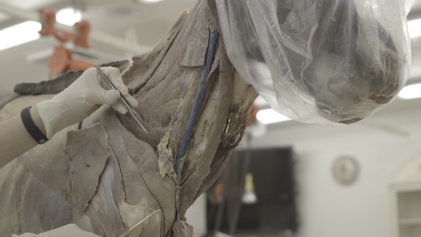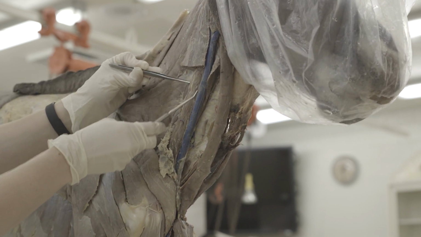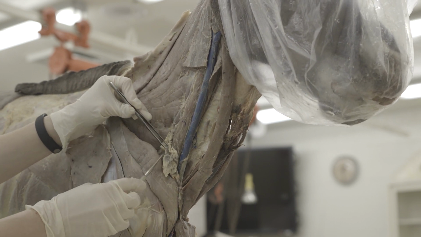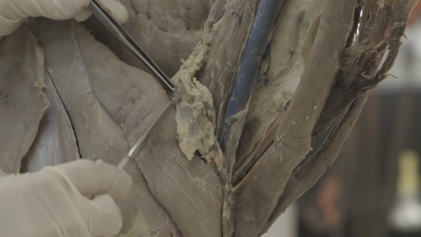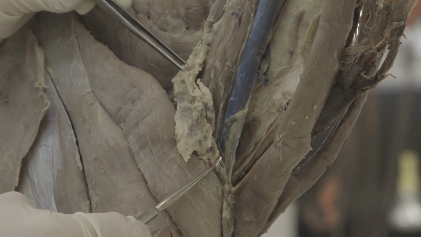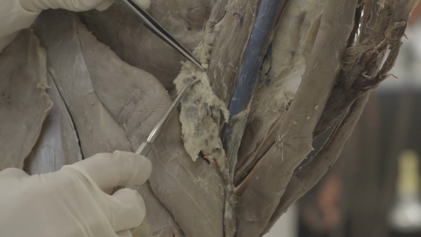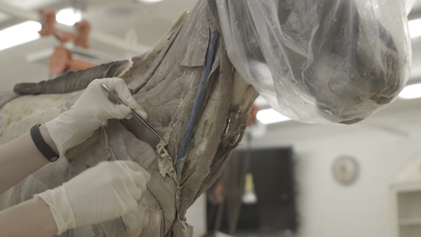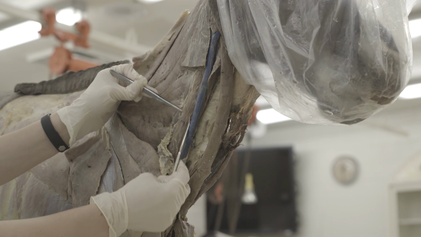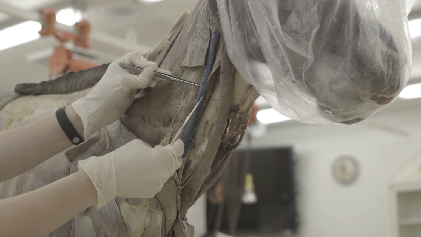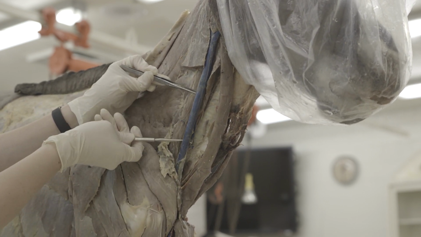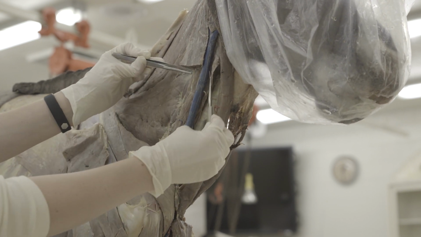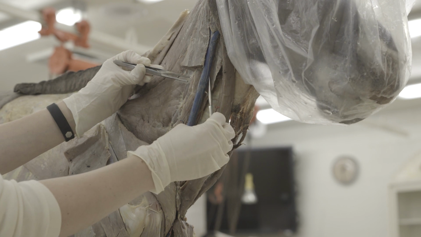So then that will give us a better view not only of our omohyoideus muscle here, but also that superficial cervical lymphocenter. So superficial cervical lymph nodes are in the lymphocenter in the pony. So a bunch of little lymph nodes clustered together right here, our superficial cervical lymph nodes. Then here we have the omohyoideus muscle running up underneath this external jugular vein. So external jugular vein here on the right side, omohyoideus muscle running underneath that.